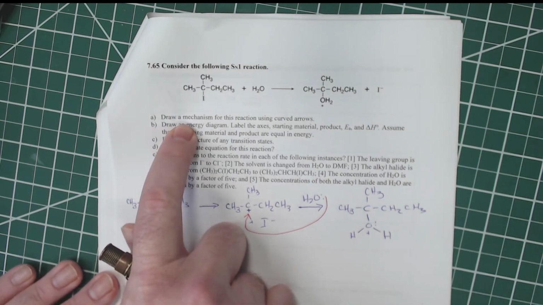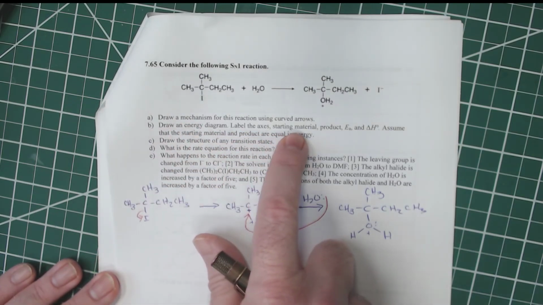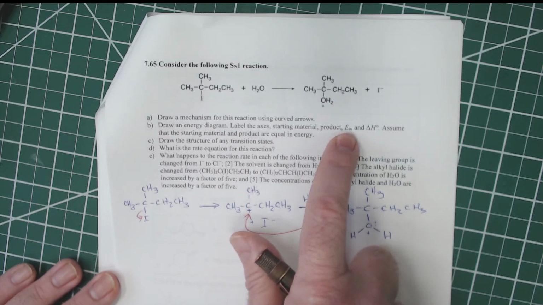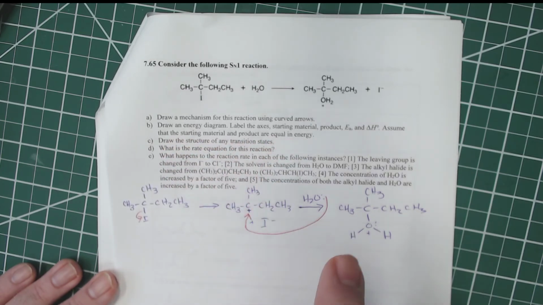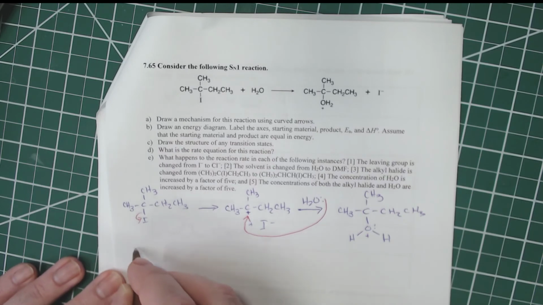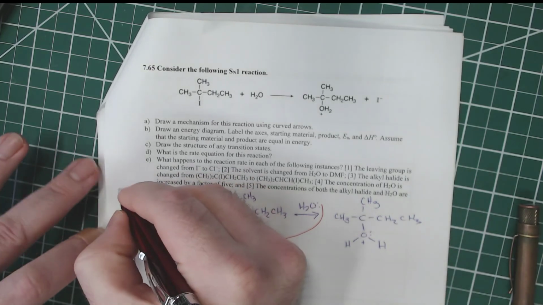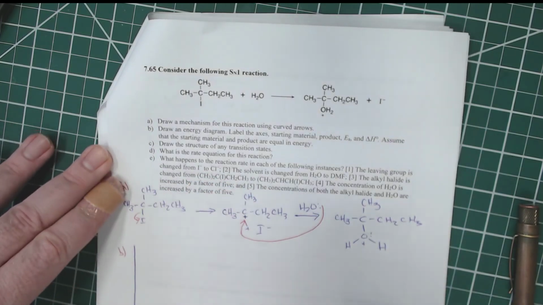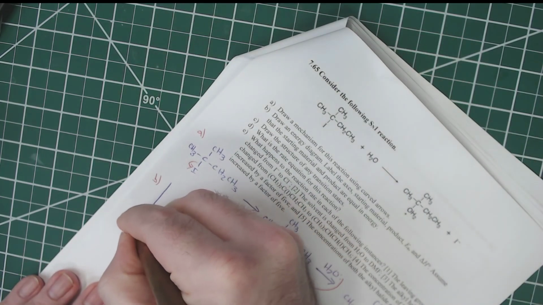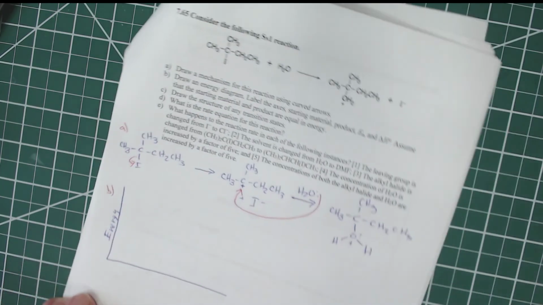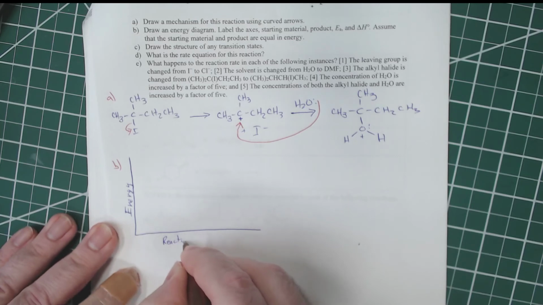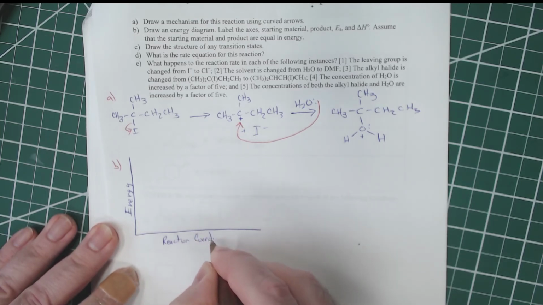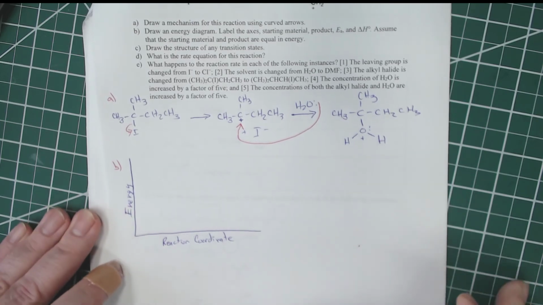So now draw an energy diagram. We'll label the axes, the starting material, product, EA, delta H, and assume that the starting material and product are equal in energy. So let's do our diagram here. And we're going to call this part A and part B. So that is the energy, and this, of course, is our reaction coordinate.